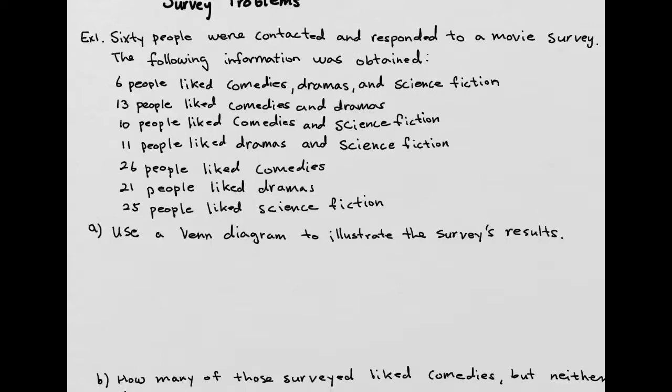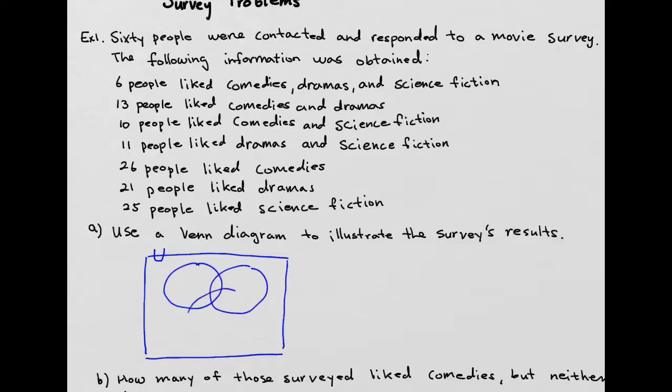It looks like we have 3 different types of movie. So I'm going to draw a union set with 3 different movie types.